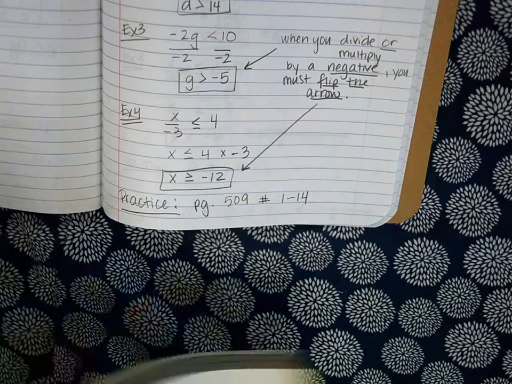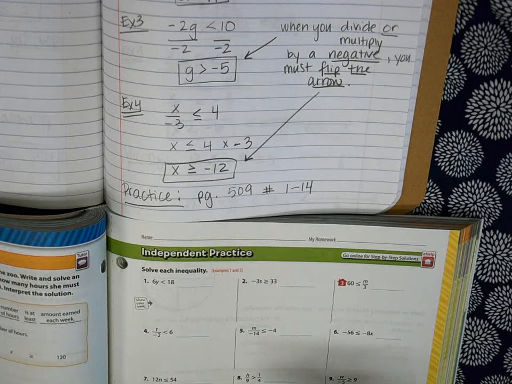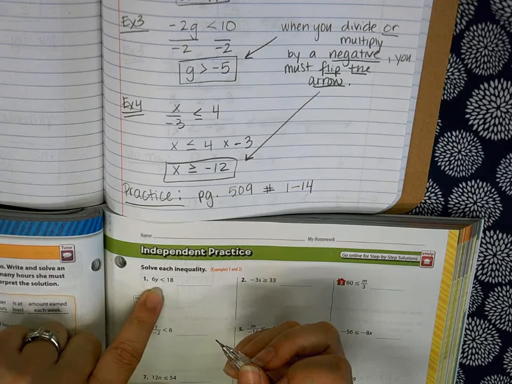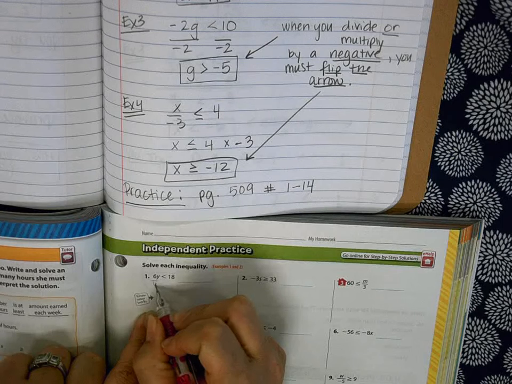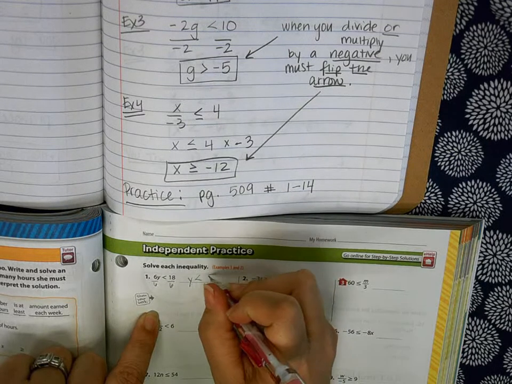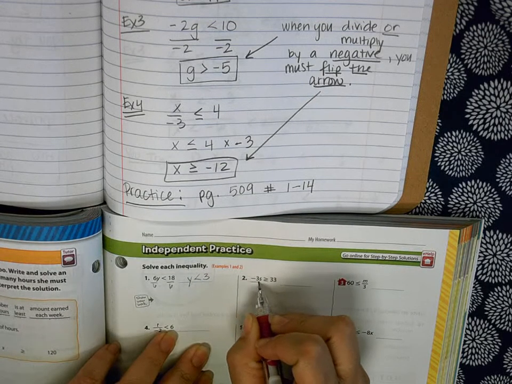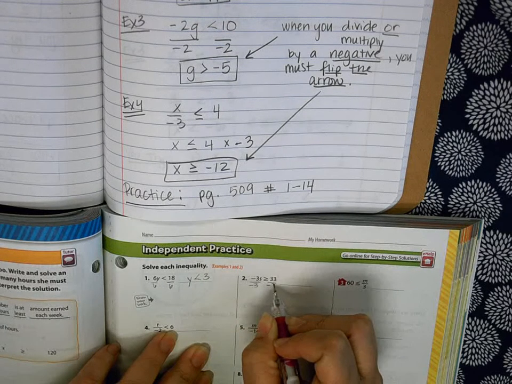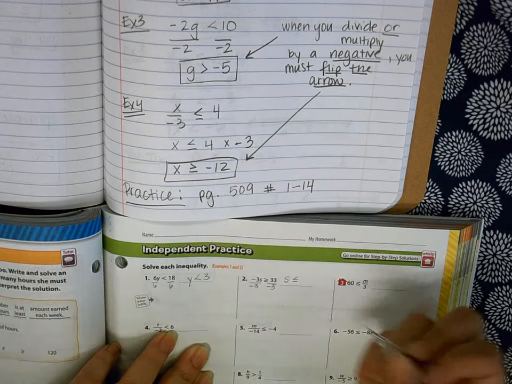Okay, so number 1, this is on 509. What do we have to do here to solve for y? Number 1. Anybody? Just say it. Good. So divide by 6 on both sides. And so we have y is less than 3. Easy, right? Okay, let's do number 2. We have to divide by what? Negative 3. So do we have to follow the rule now? Yes. Good. Flip the direction. So it's less than or equal to.